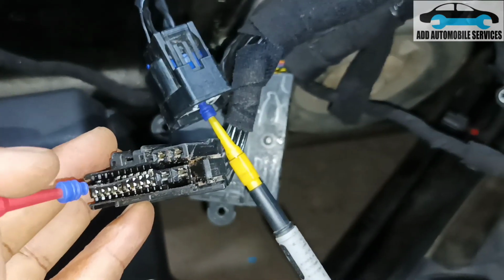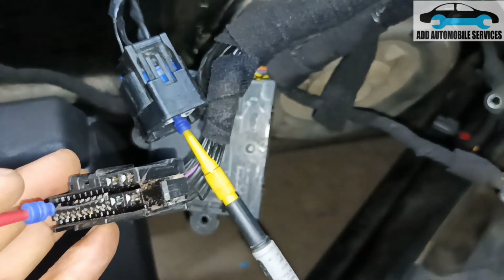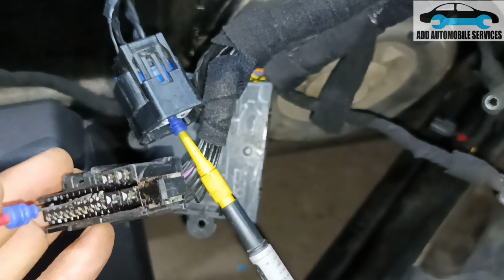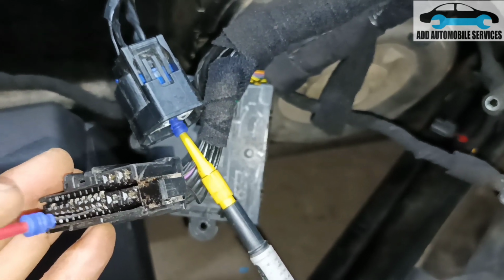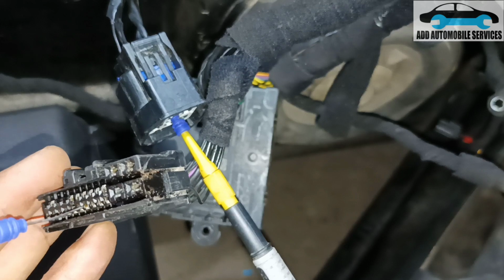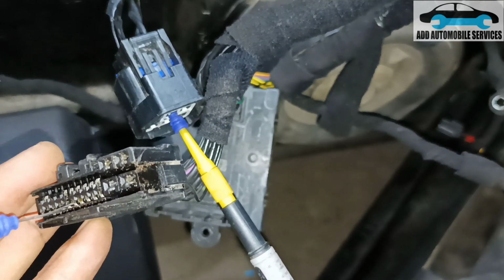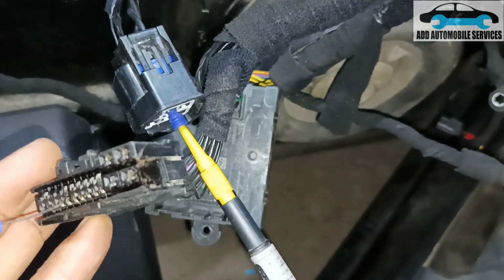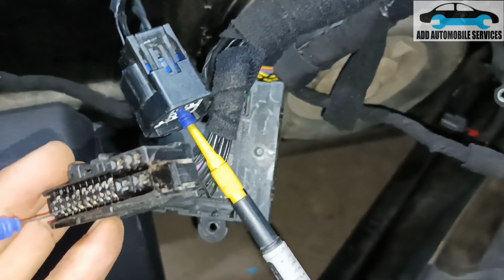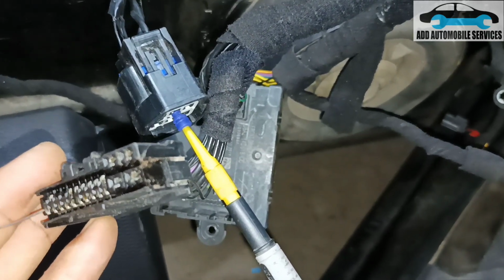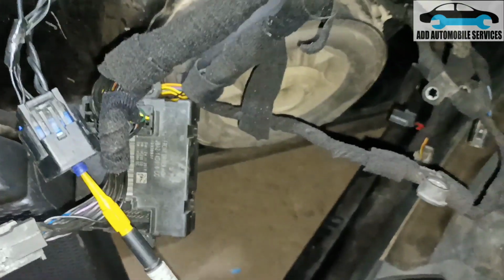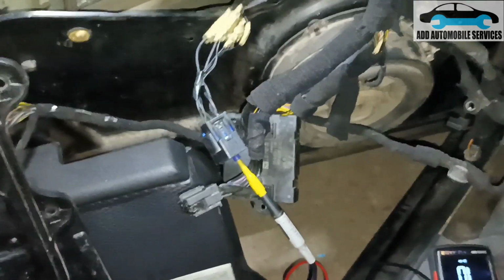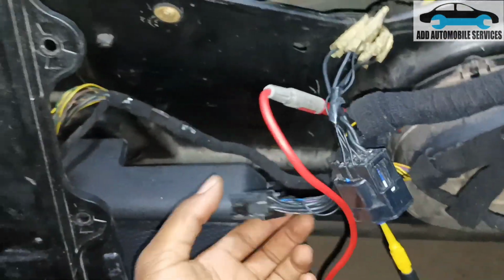So till I find the exact pin, I need to find where exactly that is. Sorry for leaving you guys.